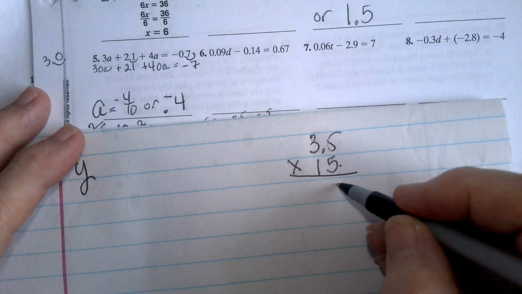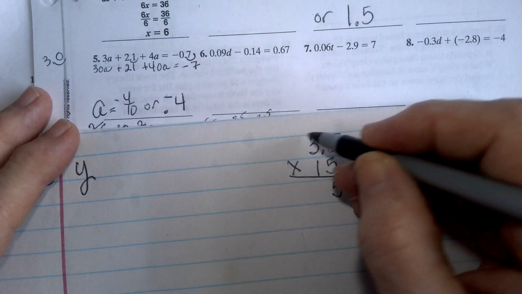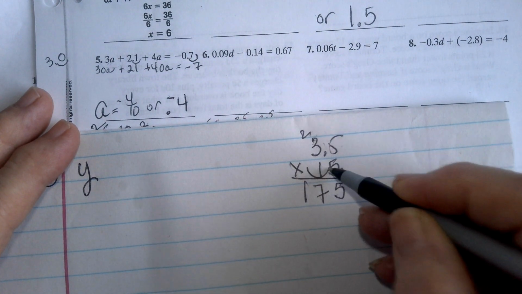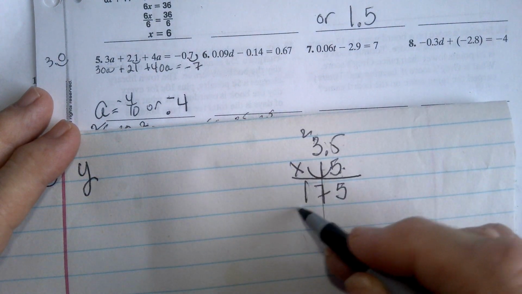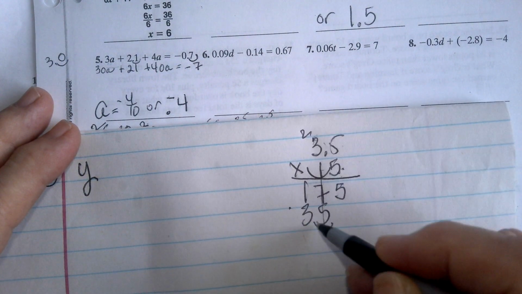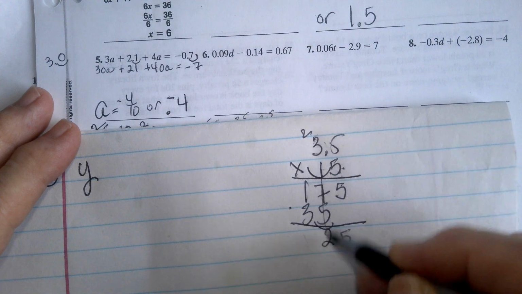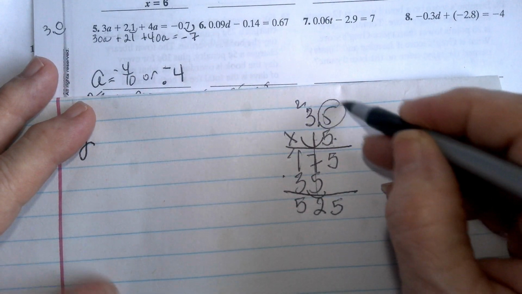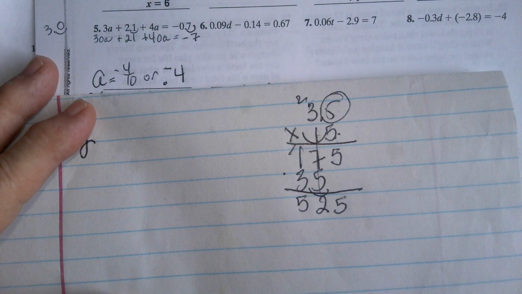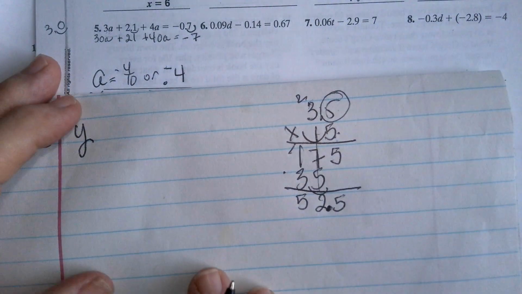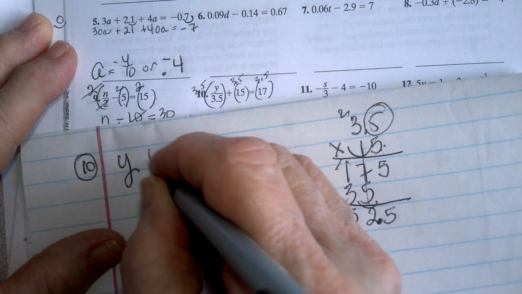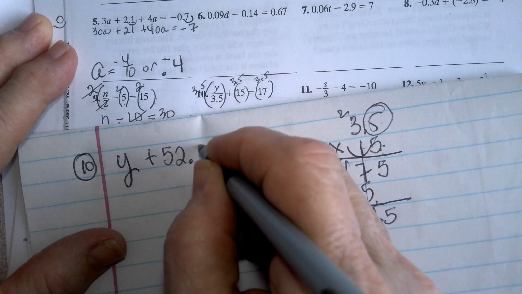So 5 times that is... And then when I start with the 1, it's going to go under the 1. Who knows on this, how many places do we need to go over? One place. So this is going to be plus 52.5.